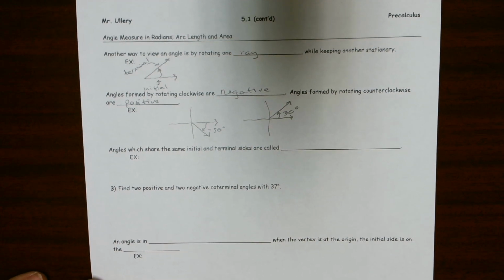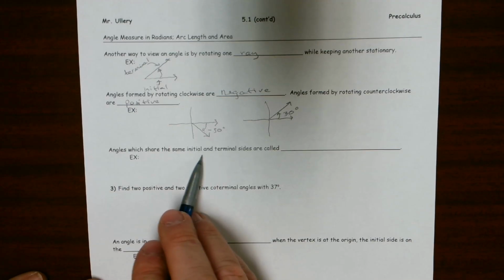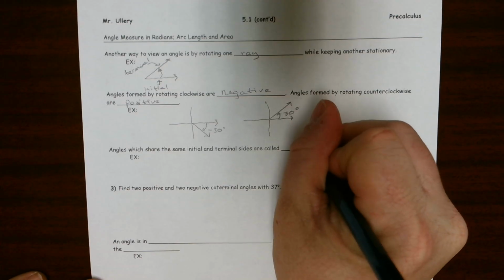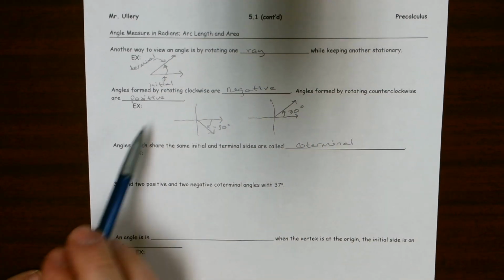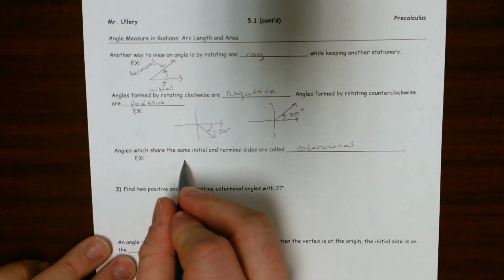Angles that share the same initial and terminal side, so different angles that look like they finish in the same places, are called coterminal. Put that together with what we just learned about angles moving positive or negative.